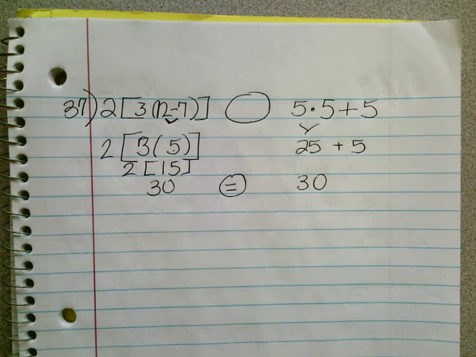Jay, what'd you come up with? Equal. Good. He's right. 30 equals 30 is exactly right. Super job, guys. Okay, so without further ado, I'm going to go ahead and click this off.